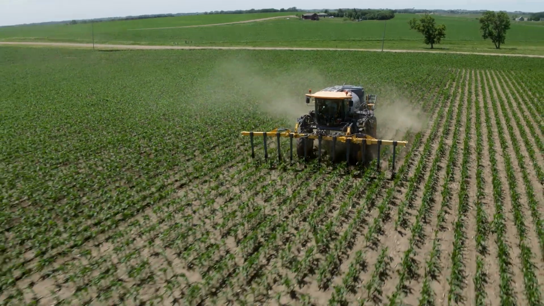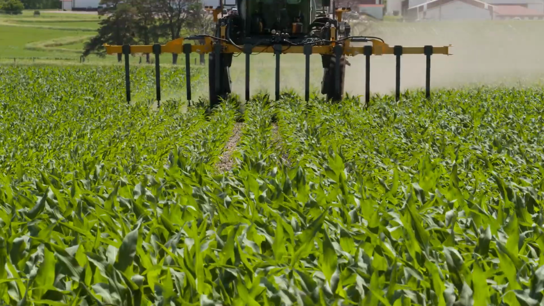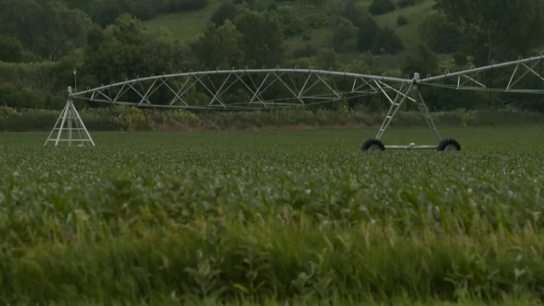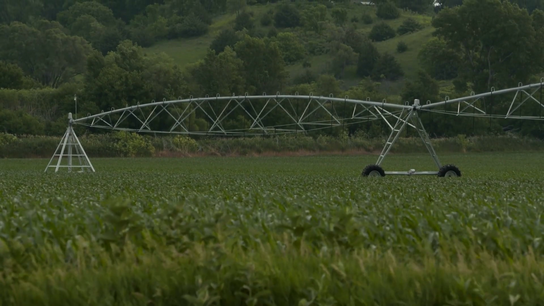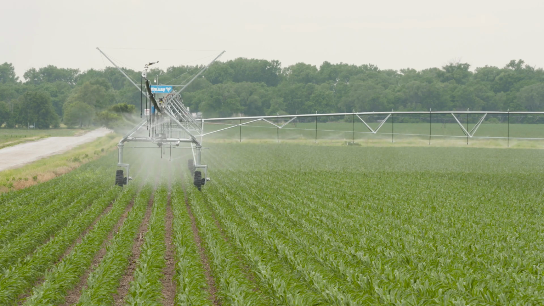A couple ways we can look at addressing the deficiencies during this time period is with side dress application. We can look at coming back in foliar as well. If you have access to irrigation, the drought's probably not a leading factor, but if we're still in drought conditions overall, that fertigation pass could be very beneficial to your crop.